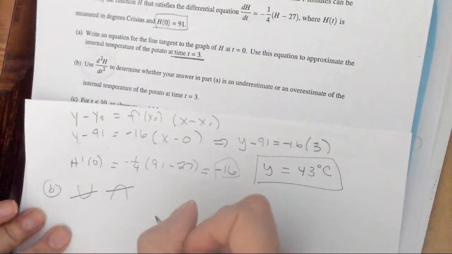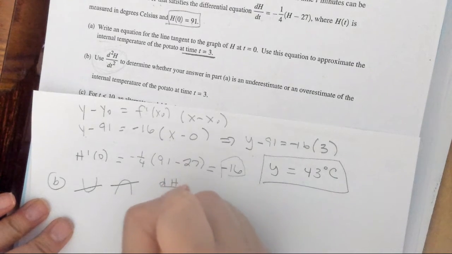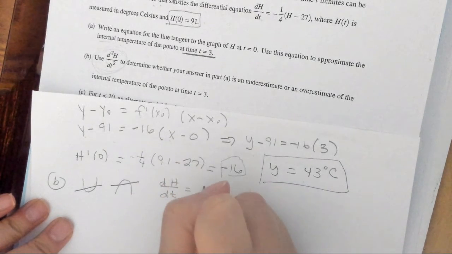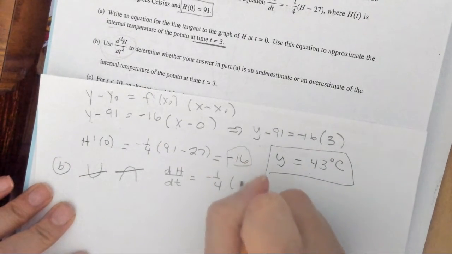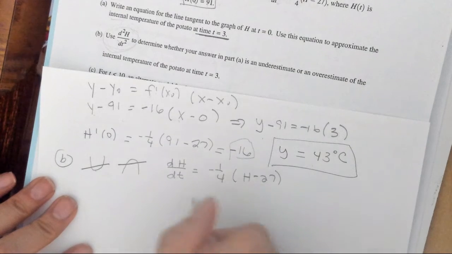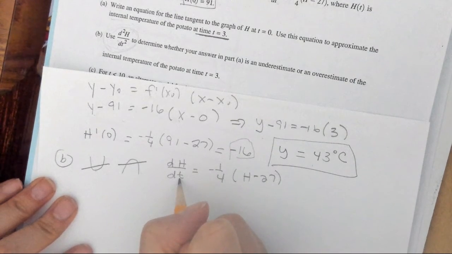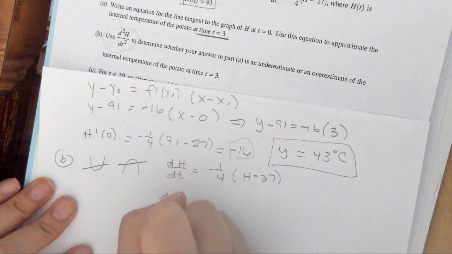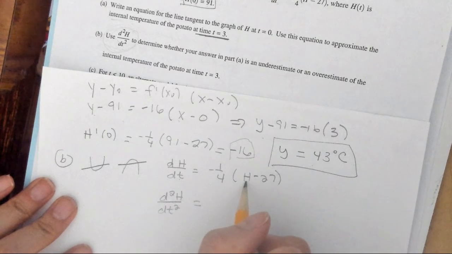Okay, well, we know that this is given to us, dH over dt equals negative 1/4 of h minus 27. And now we want to take the derivative of both sides. It's with respect to t, so this will be implicit. So the second derivative equals, well, derivative of this is just, this guy is 1.